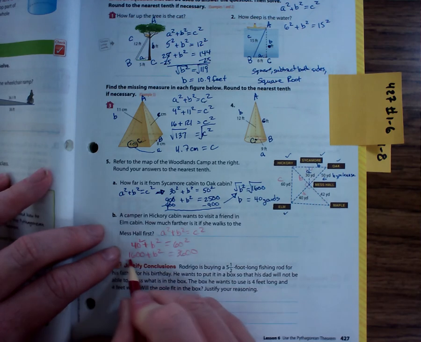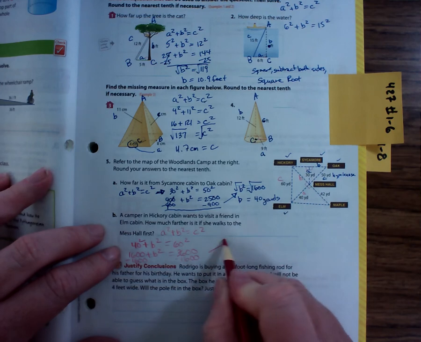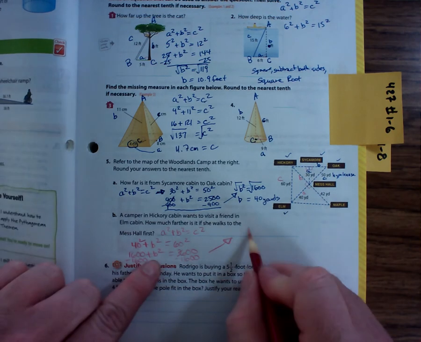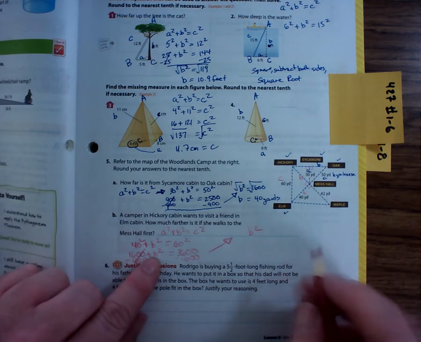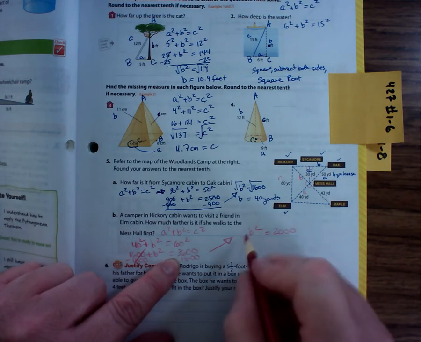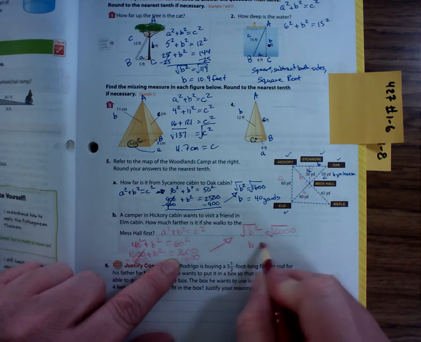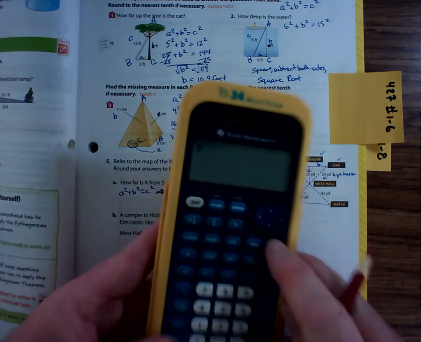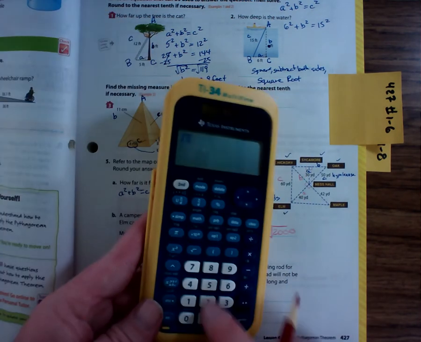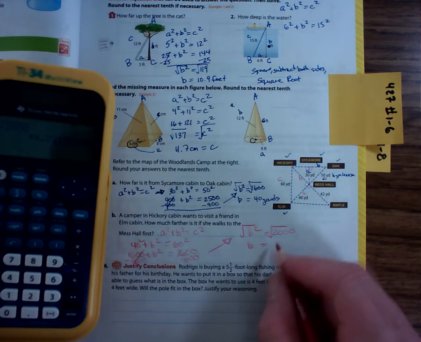I need to subtract 1600. I ran out of space. So I have B squared equals 2000. And I'll take the square root to find the length of B. B equals the square root of 2000, 44.7 yards.